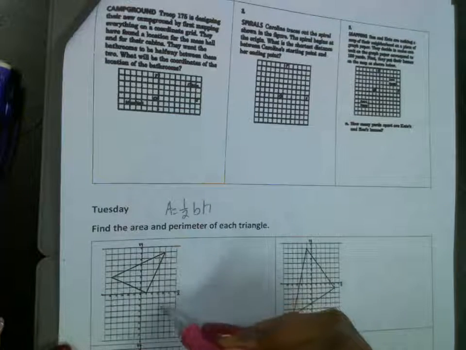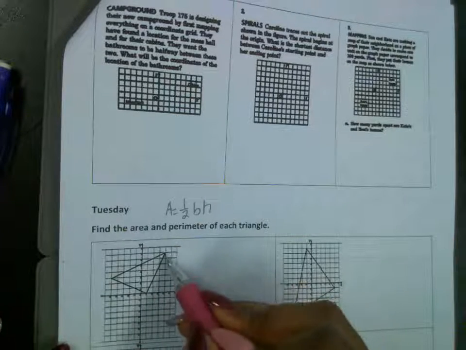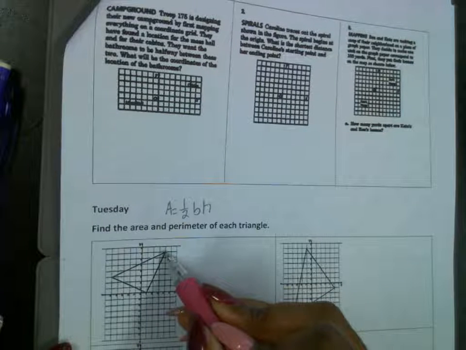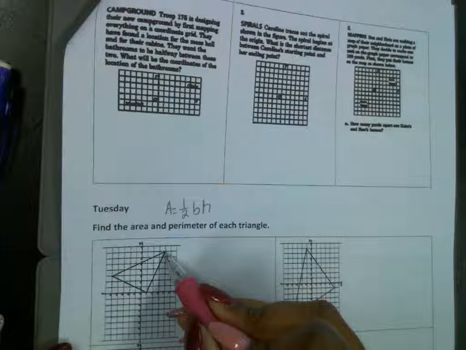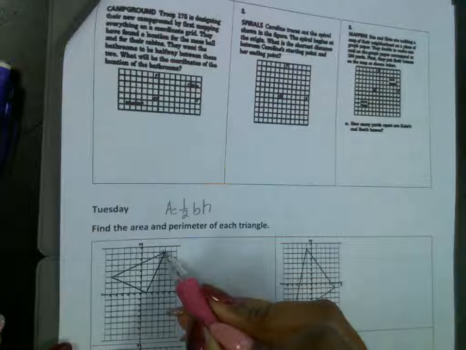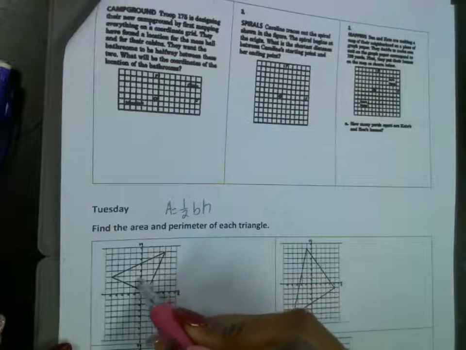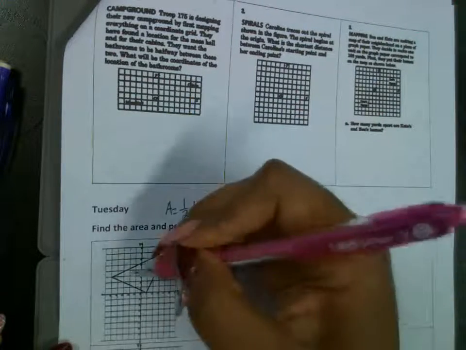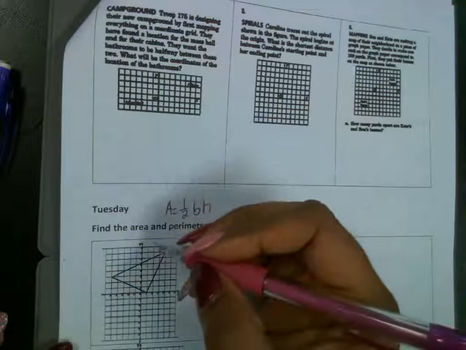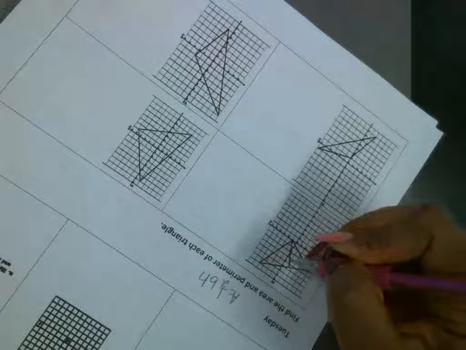So after you find the perimeter, then you need to draw a line from the top part of the triangle all the way to the base, perpendicular to the base. So this looks like a good base here. So you can use this as your height. So you need to find this distance right here.